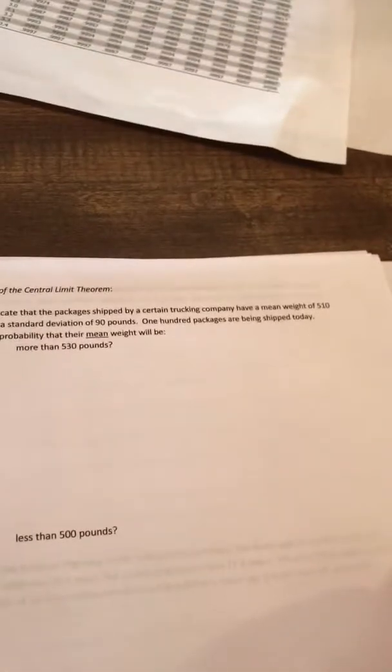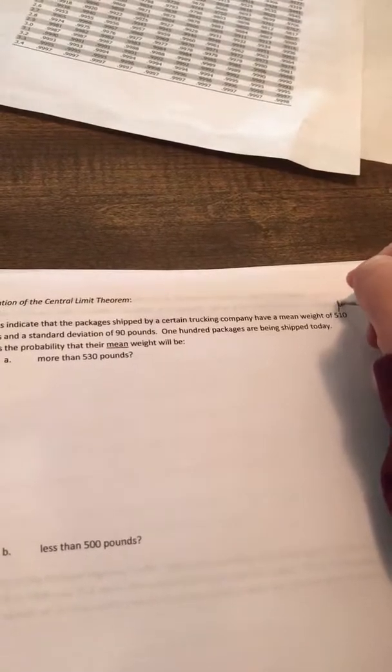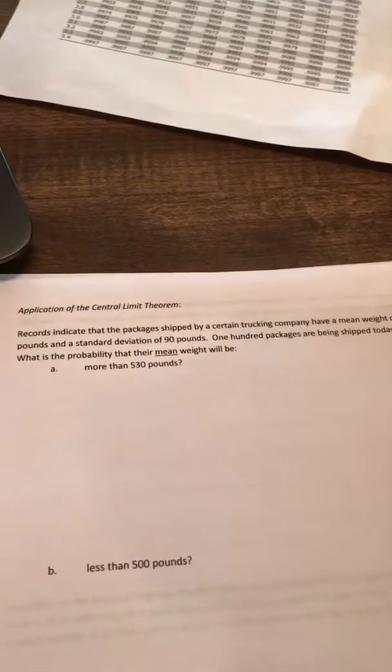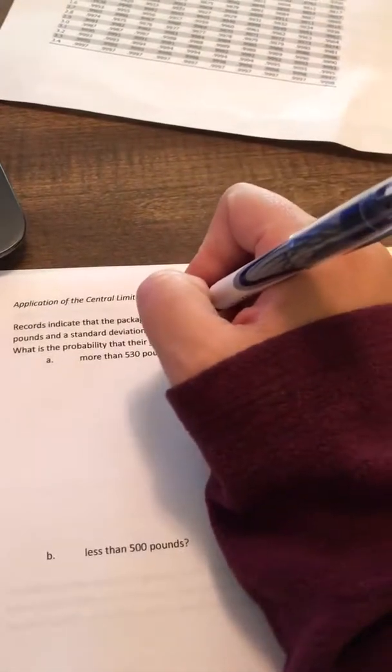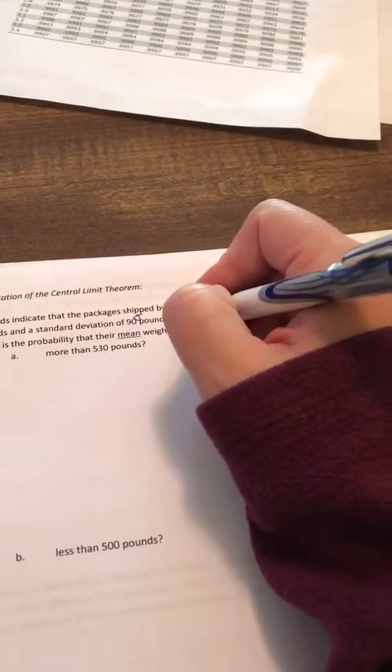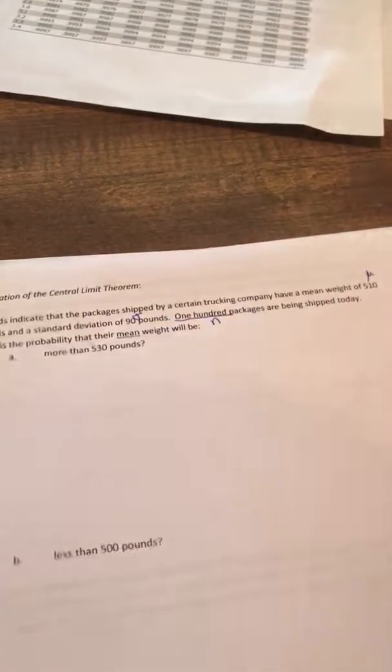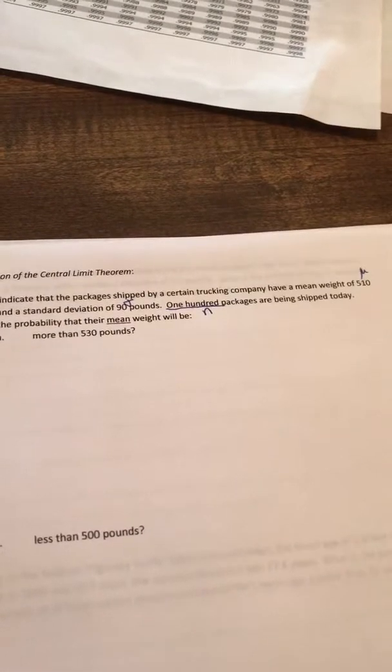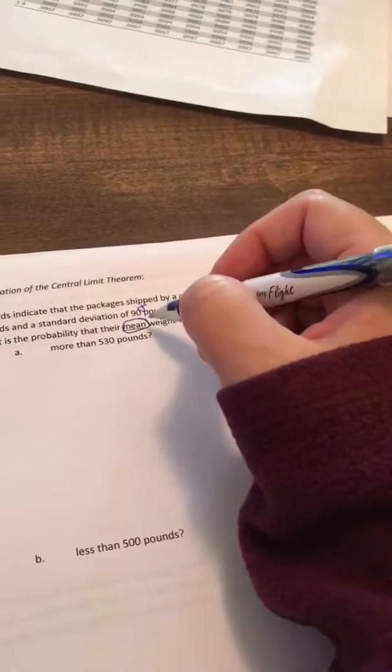Records indicate that the packages shipped by a certain trucking company have a mean weight of 510, so there's our mean, and a standard deviation of 90, so here's our standard deviation. It says 100 packages are being shipped today, so 100 is our sample size, there is the N. Find the probability that their mean weight, so 2 clues, there's actually 2 clues for X bar.